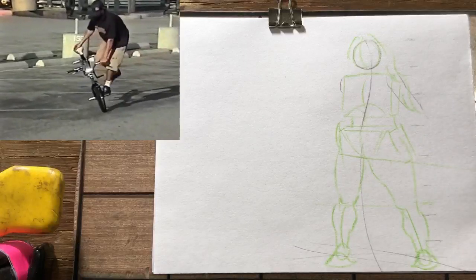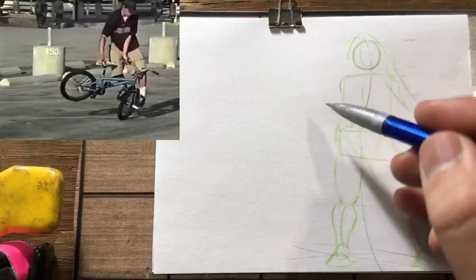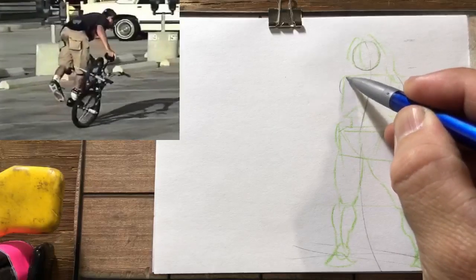I wonder how I should have this. I kind of want to have a sword up in here, but I don't know.